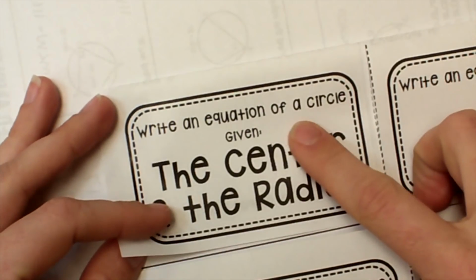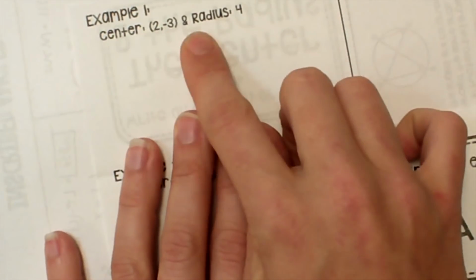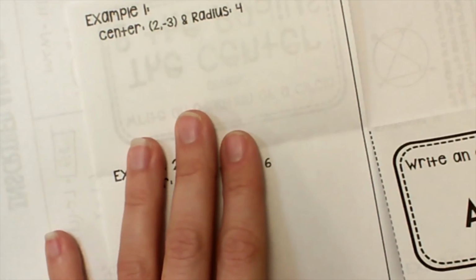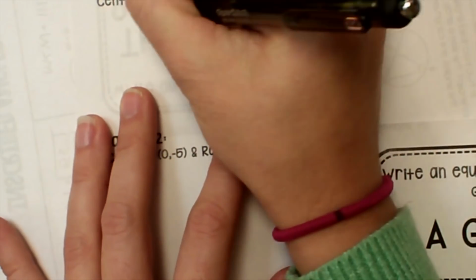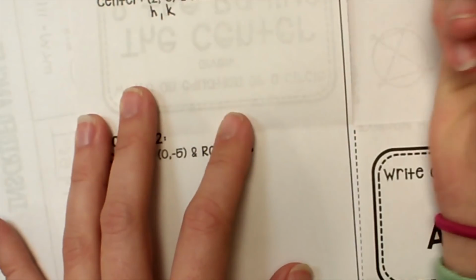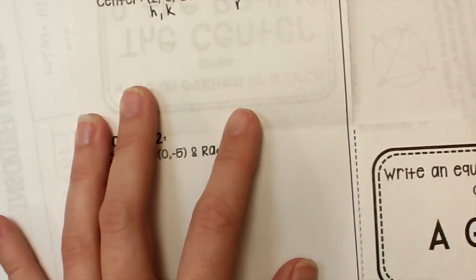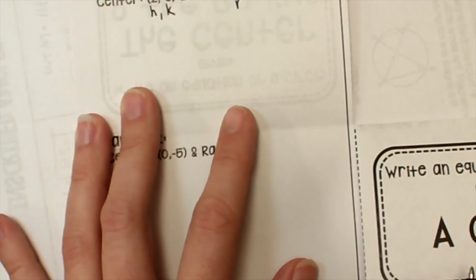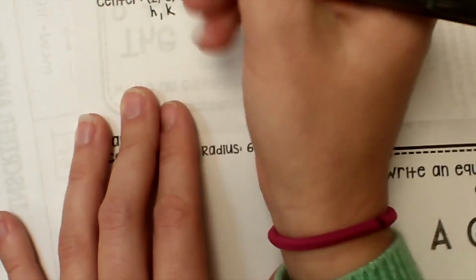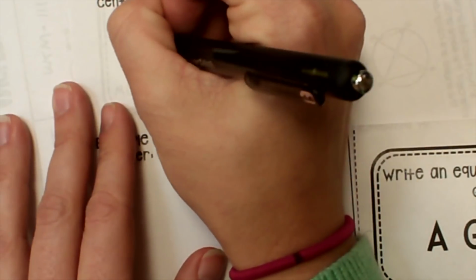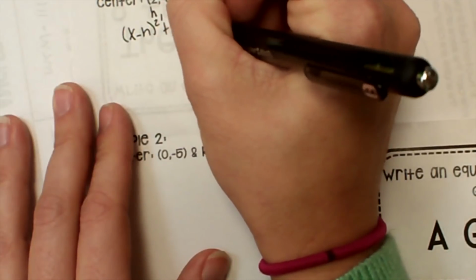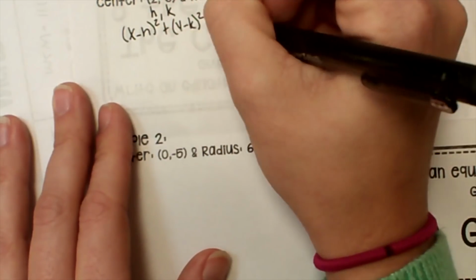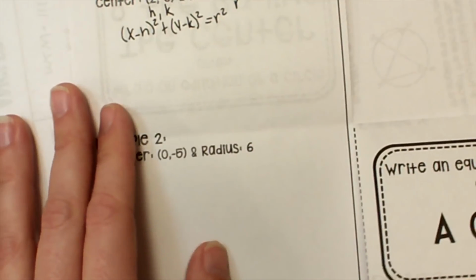So let's start with write an equation of a circle given the center and the radius. If we have the center, what we have are our variables. Your center is going to be known as h, comma, k, and your radius is 4, all right? So we have our variables. Your formula that we've been using is (x minus h) squared plus (y minus k) squared is equal to r squared. So there's the formula.